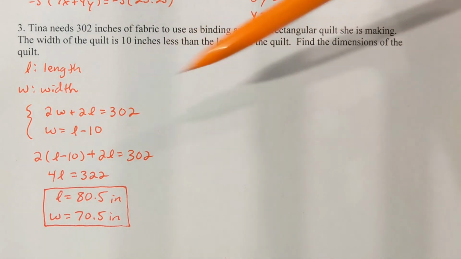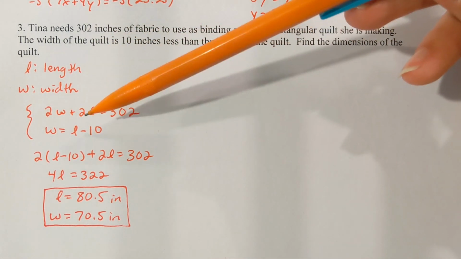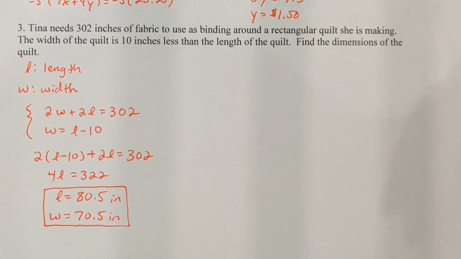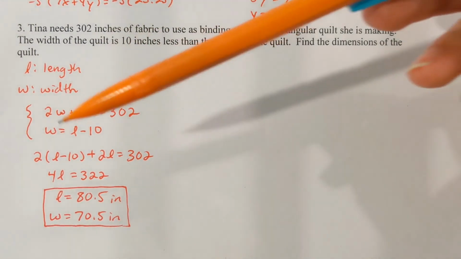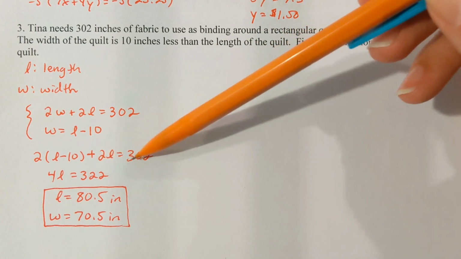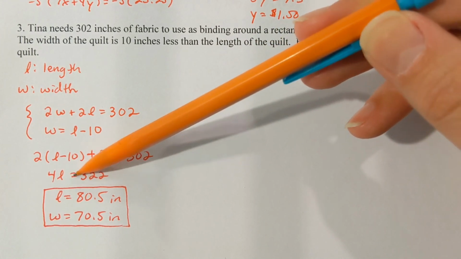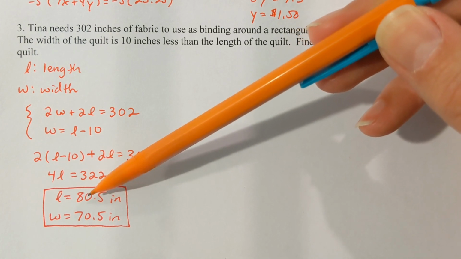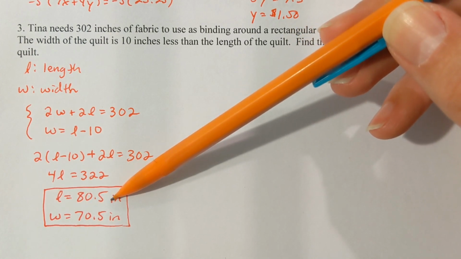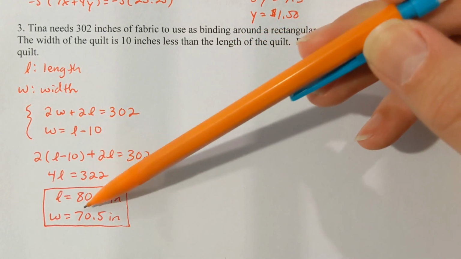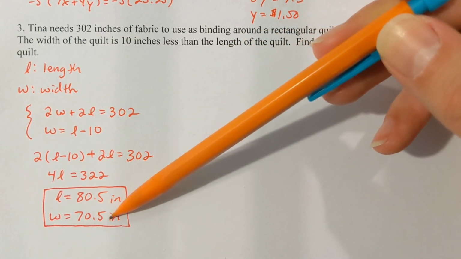Okay, and so now I solve the system here. I'm using the substitution method. Since the bottom equation has already been solved for W, you can substitute that in the top equation. Let's see, so I've done that. And if I distribute 2 there into the terms and then divide by 4, it looks like L is equal to 80.5 inches, and then the width would be 10 inches less than that. So the width is 70.5 inches.